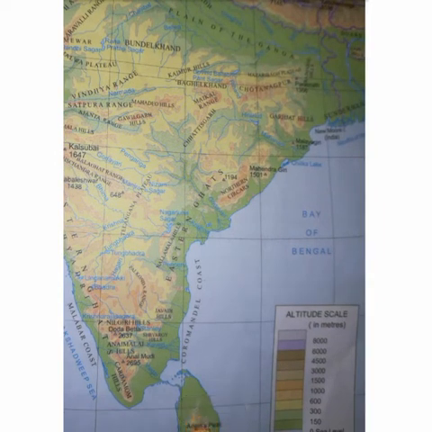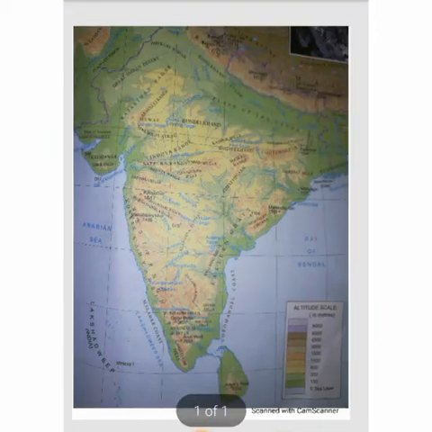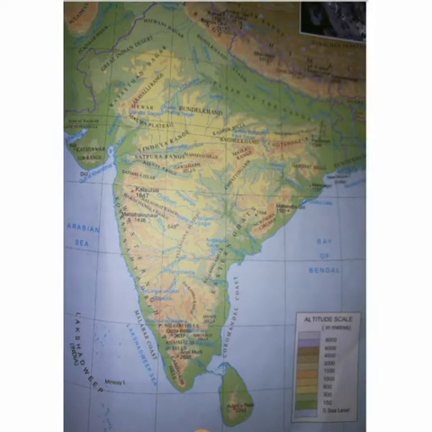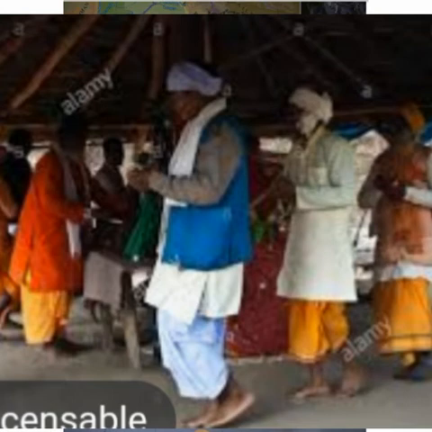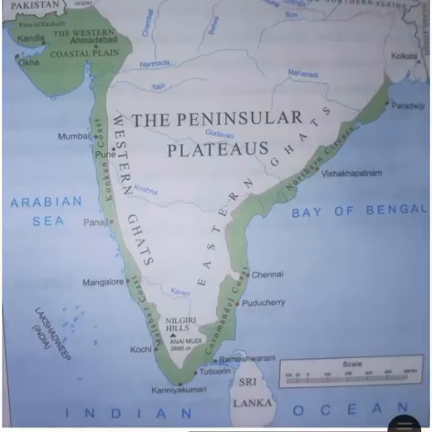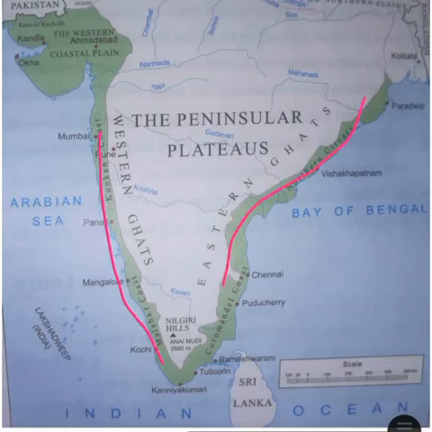The peninsular plateau is rich in mineral deposits like coal and iron ore. Many mines are also found in this area. Tribes like Bhils and Gonds live in this region and still follow their unique culture. Next, you have the coastal plains. To the west of the Western Ghats and to the east of the Eastern Ghats lies the coastal plain.